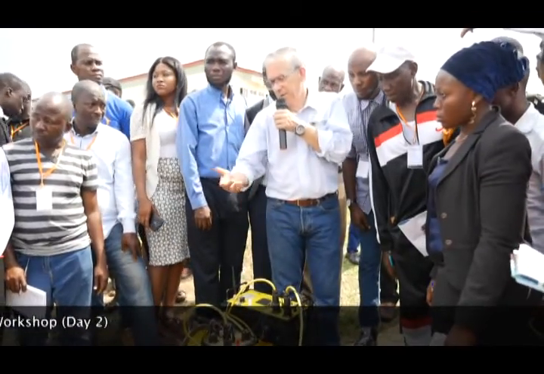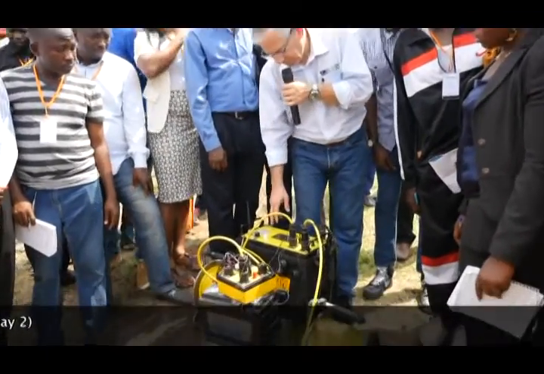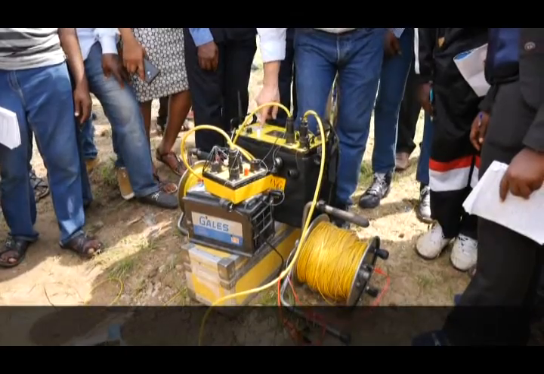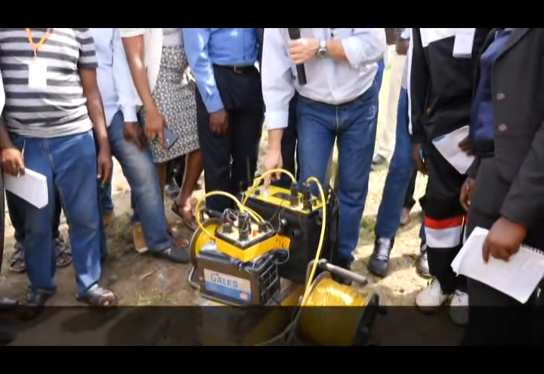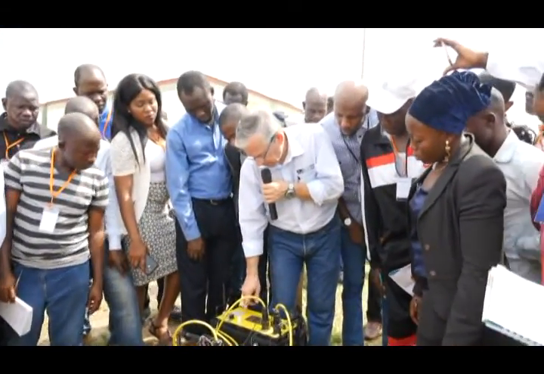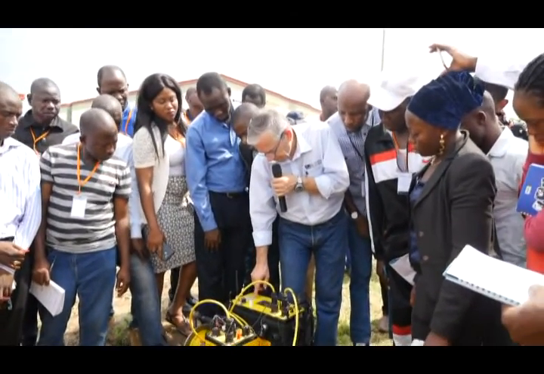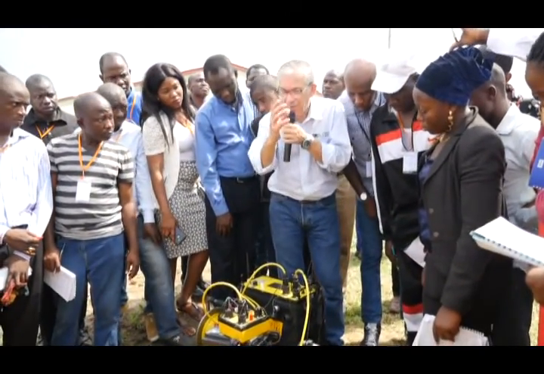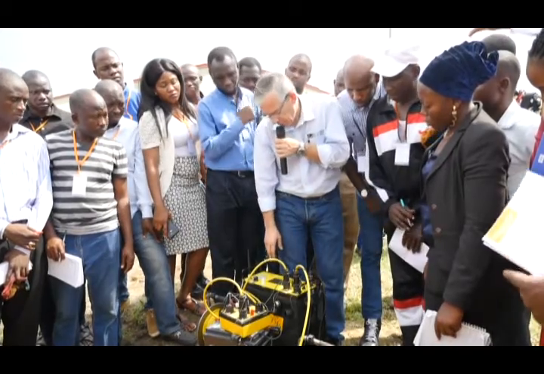There's 8, 15. Let's put 20 also, doesn't matter. Plus 20. 0, 0, 0. Then that's it. Press enter. Switch box 1. And now we need to put switch box 56 since we're using 56 electrodes.